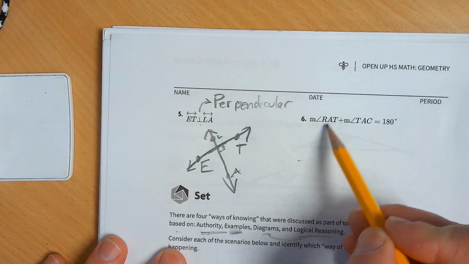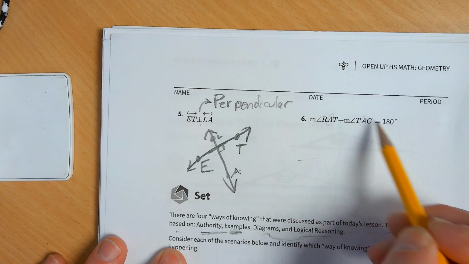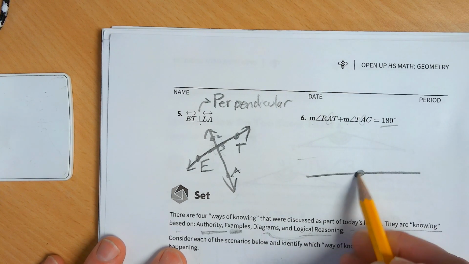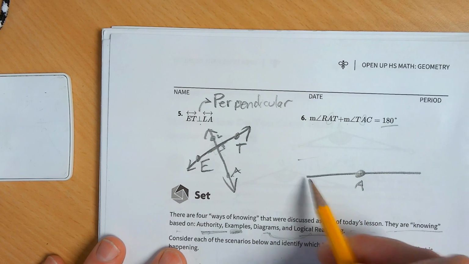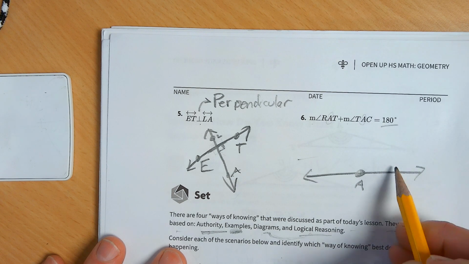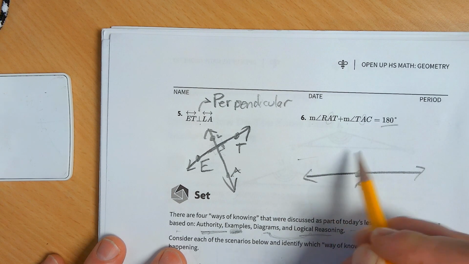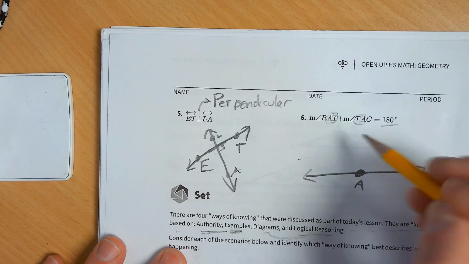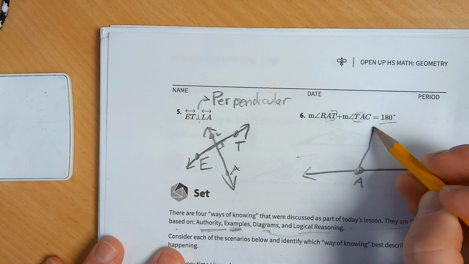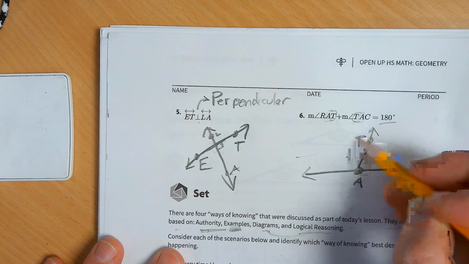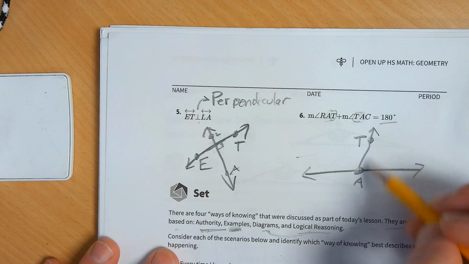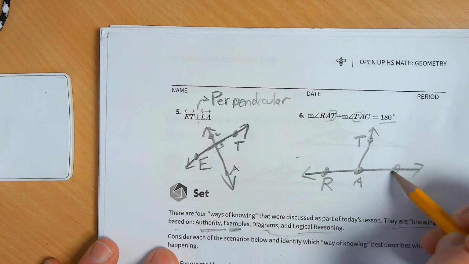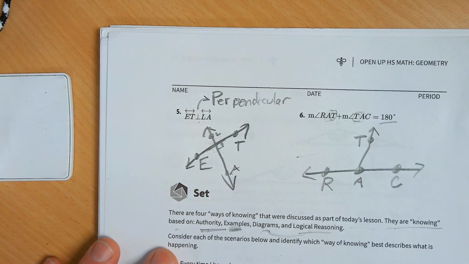Okay, this is the most challenging one. These two angles, which share a vertex, that's the hint, add up to 180, which means they're along a line. And here's the shared vertex at A. Not only do they share a vertex, but they share a T. So that means one of their arms is shared.